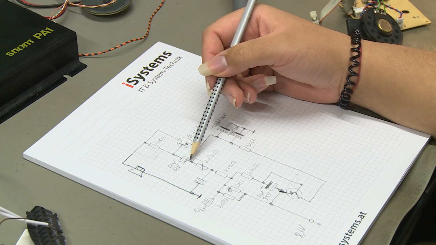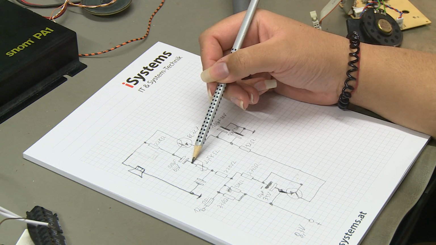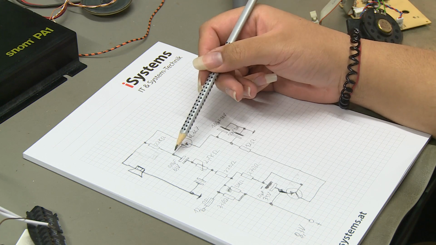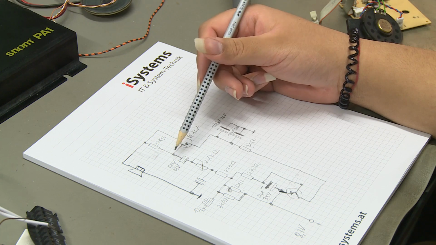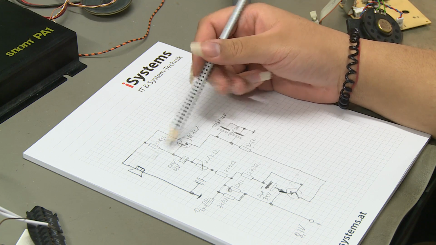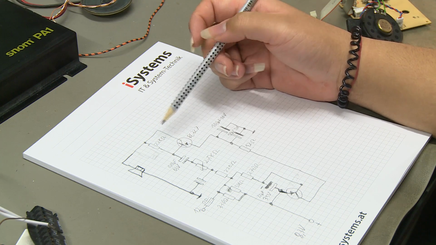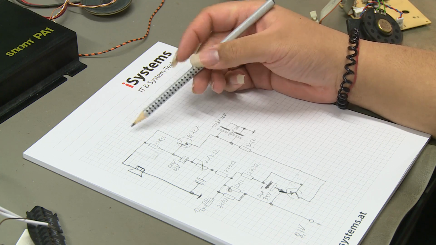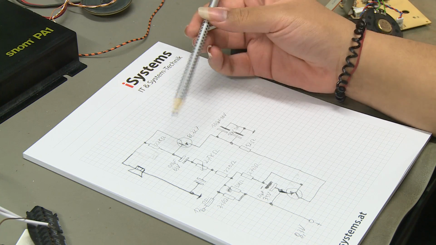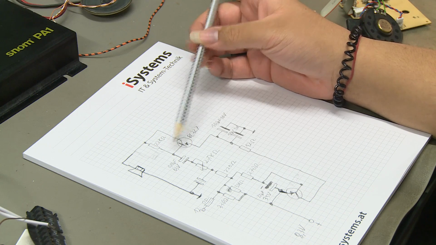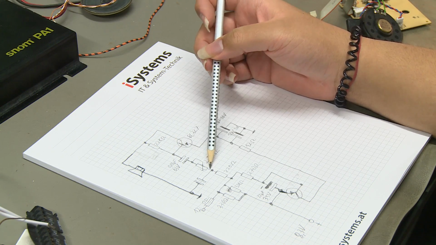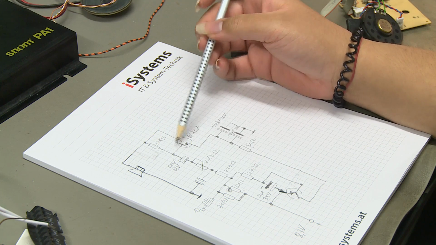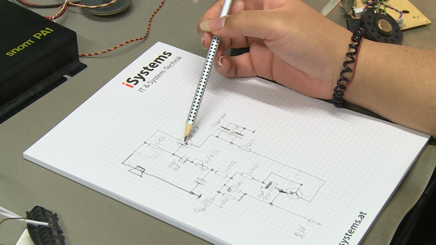As it's very small, this would not take very long. So basically what this here does, in combination with this trimmer, is you can control the gain of this transistor.